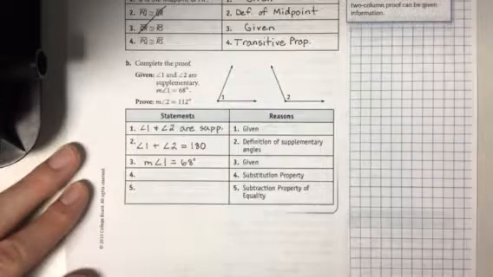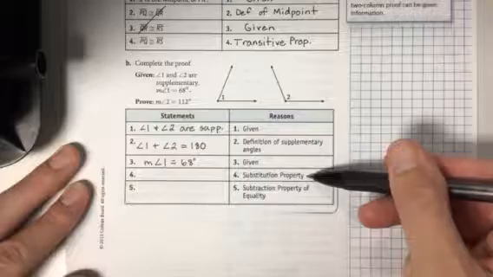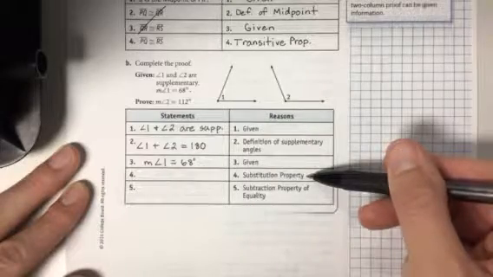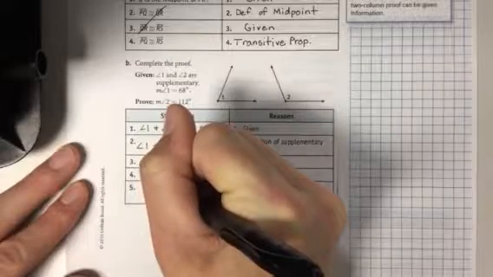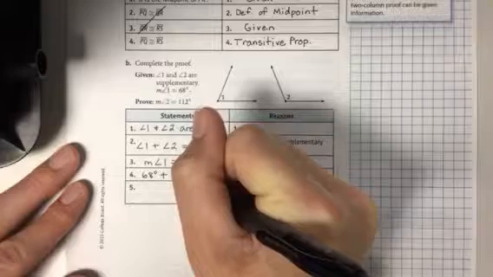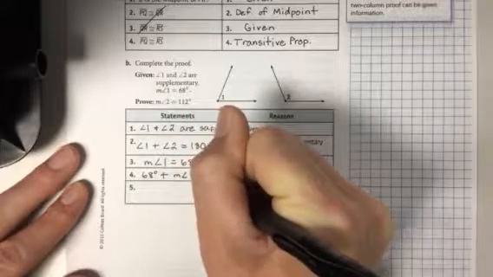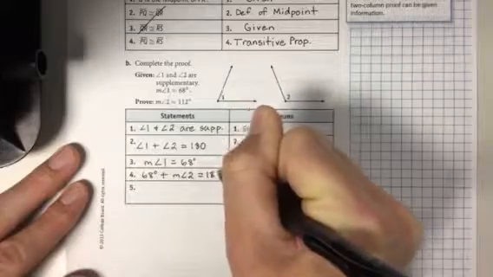If we know angle 1 is 68, we can go ahead and plug that in here, right? And that's what they're going to do for our next step. So let's do that, guys. If we plug that in here, 68 degrees plus the measure of angle 2 is equal to 180, okay?